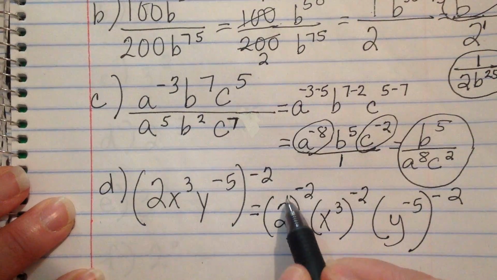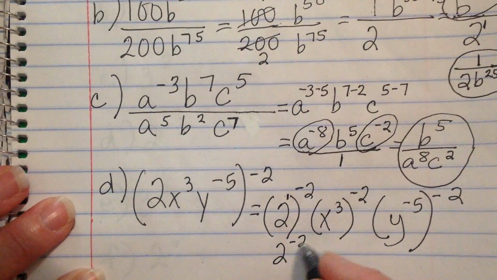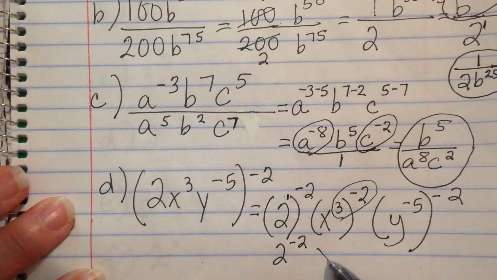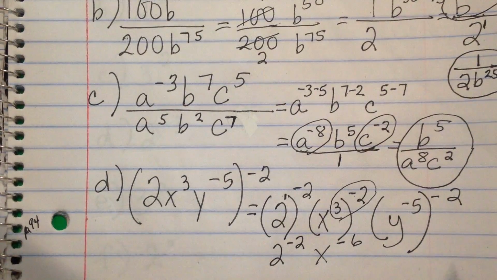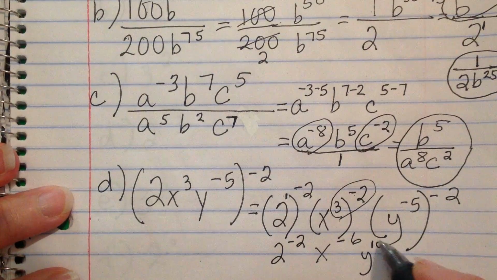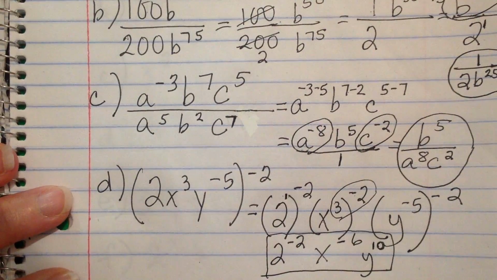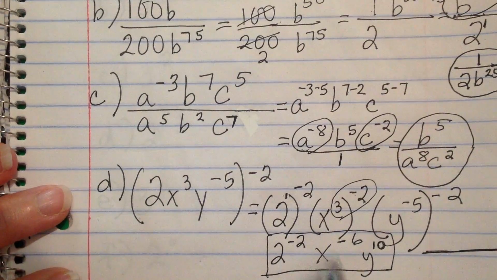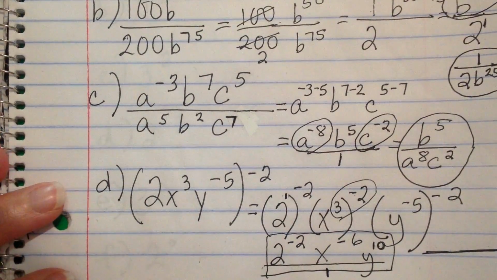Now, if you multiply exponents, 2 to the first times negative 2 gives you 2 to the negative 2. x cubed raised to the higher power of negative 2. Multiply those exponents. Remember, when one's inside and one's outside, we multiply them. And y, negative 5 times negative 2 is y to the 10th. So right now, this is what I have. I'm going to box it so we can see it. Now, I'm going to go ahead and draw my line because I do need to move some terms. All of this is over 1. All of this is over 1.